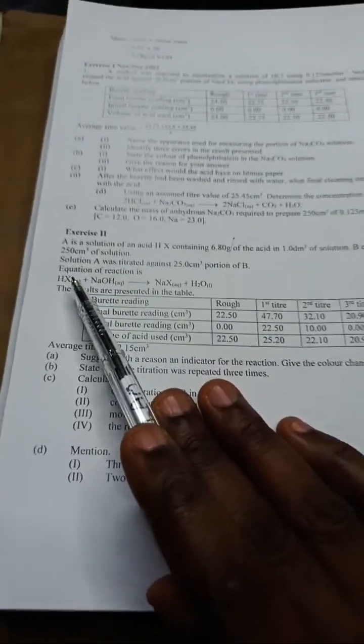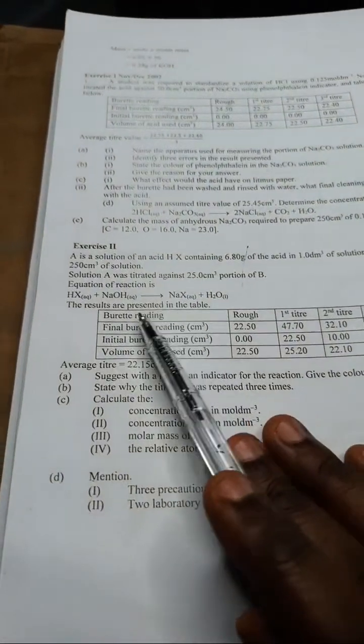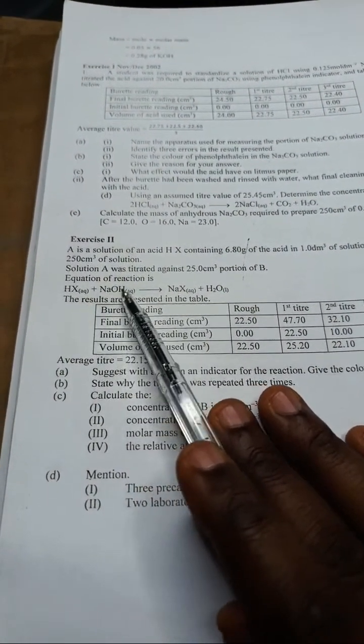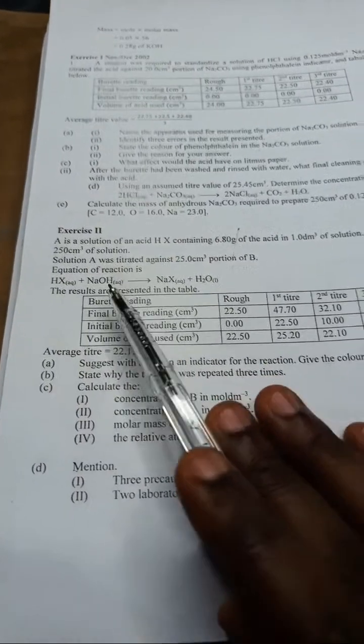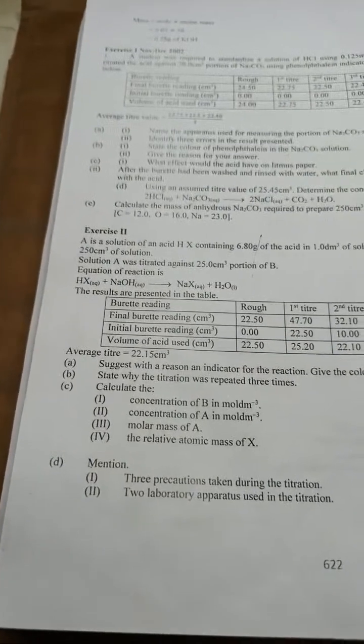Now, if it is a strong acid and a strong base, any indicator can be used. But we are sure it's a strong base, and if it's a weak acid, it's very safe for us to mention that phenolphthalein is it.